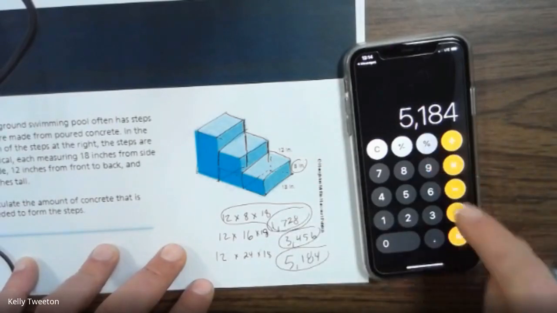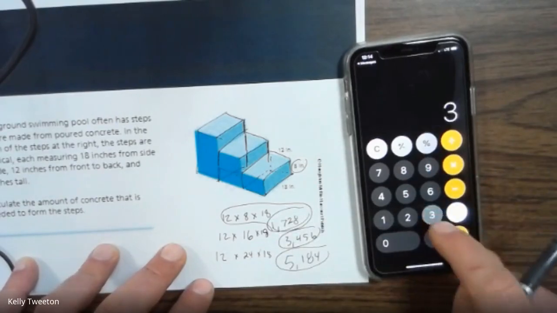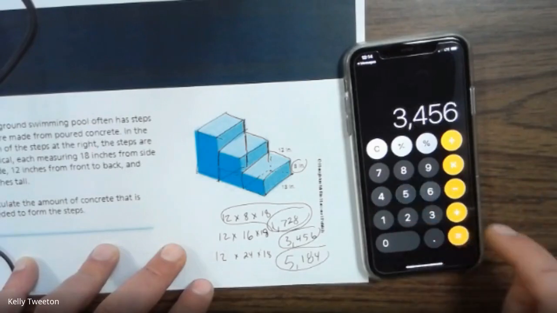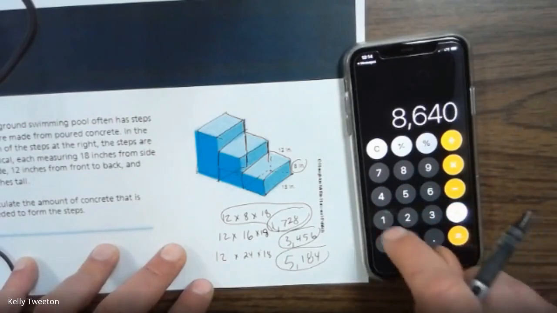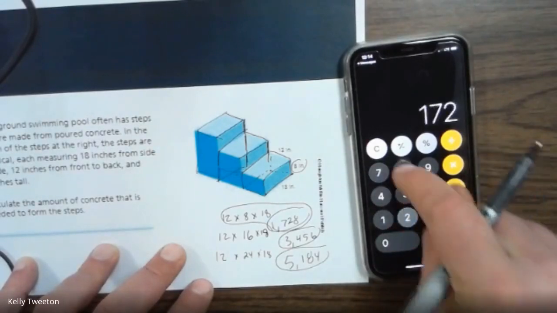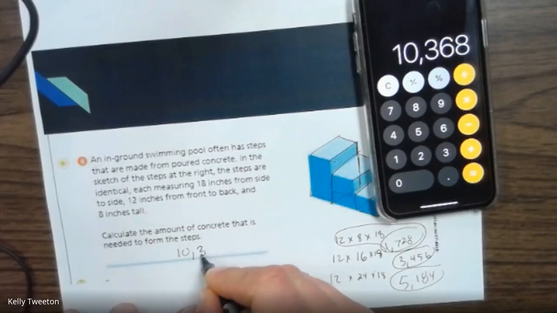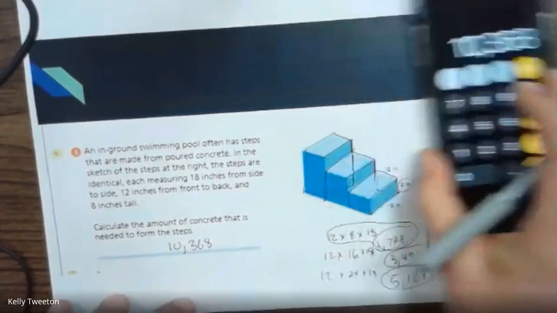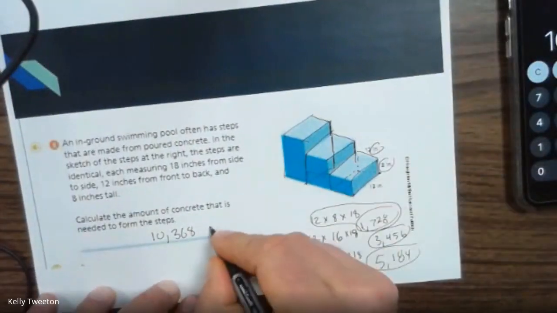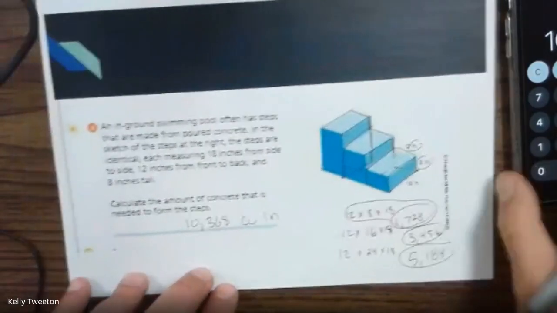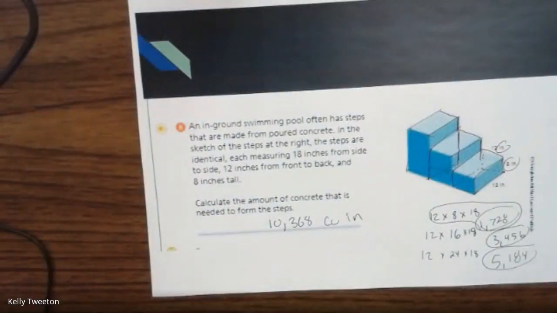So if I take that number, let's add it to 3,456 and add that to my first one, which is 1,728. That equals, now we have our steps encompassing 10,368, and we are measuring in what? Cubic inches. That's how much concrete that would take, cubic inches.